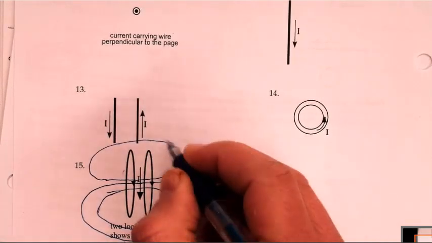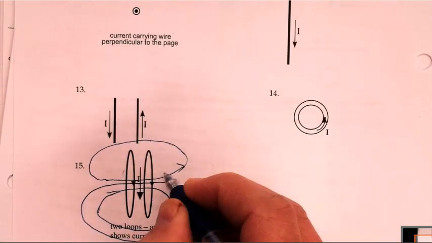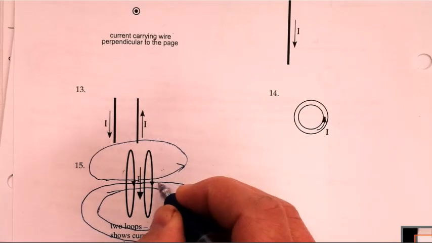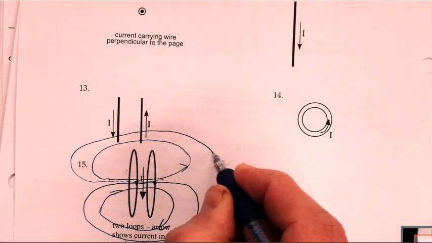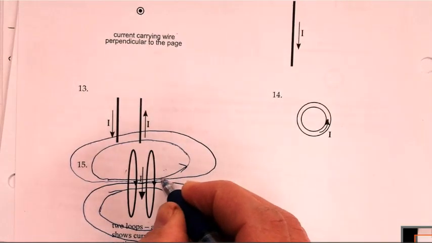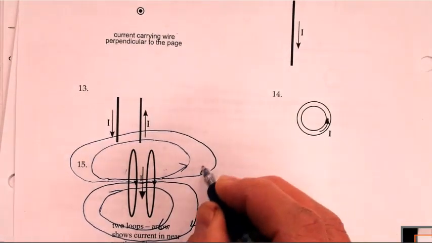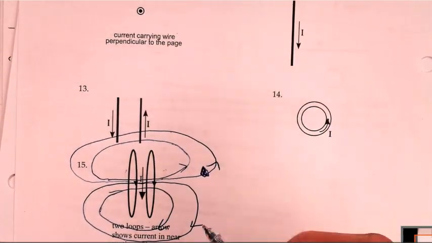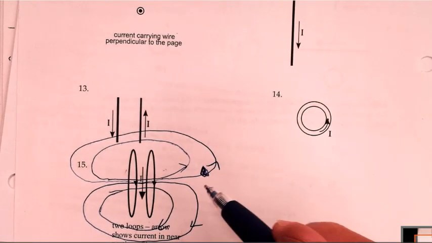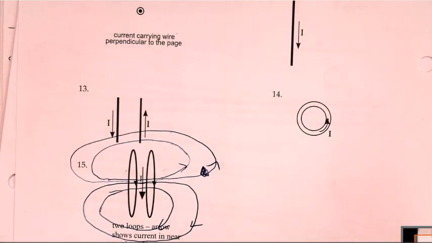Now, one thing we're going to do a little bit of review on. Magnetic field lines never cross each other, and they're always a continuous loop. It never stops and starts. And that's different than what we saw with electric field lines.